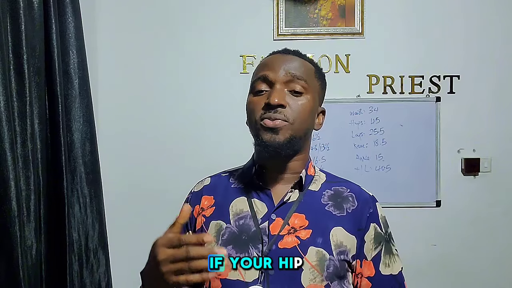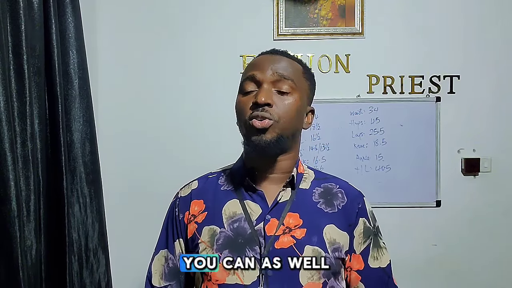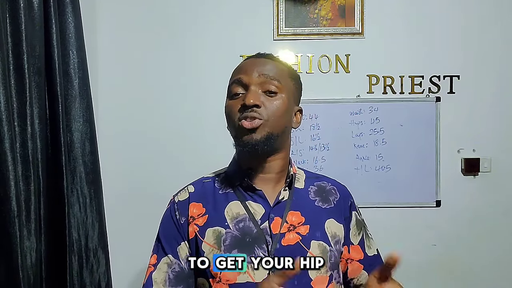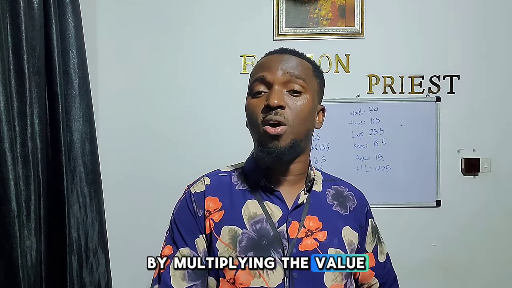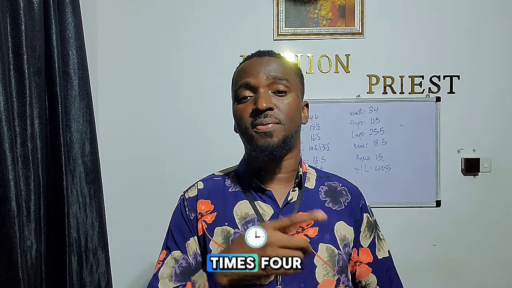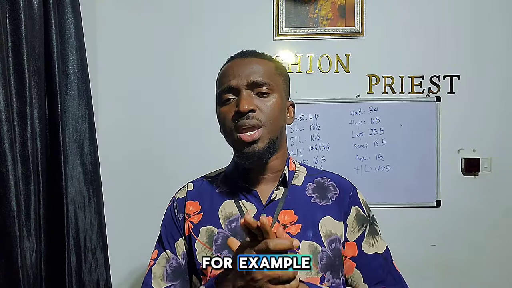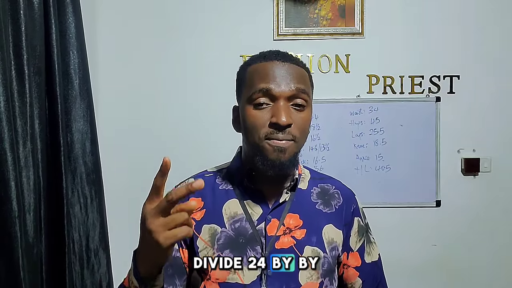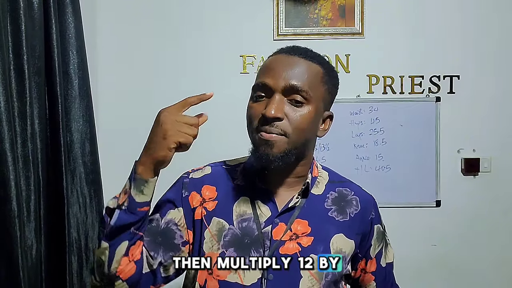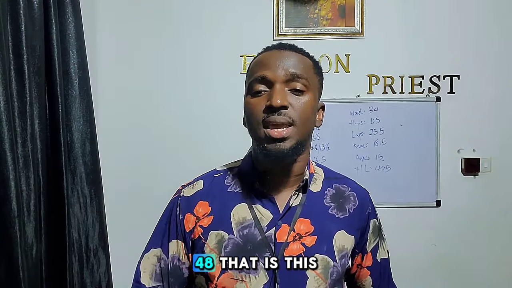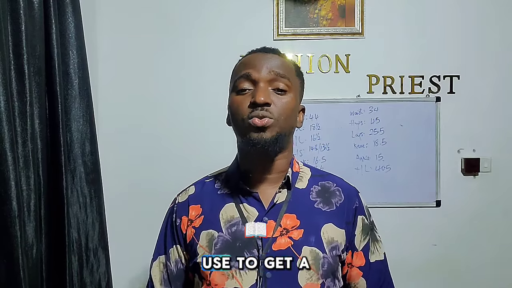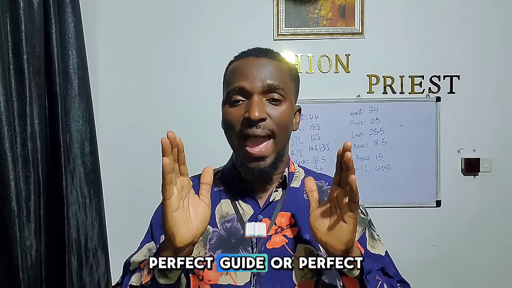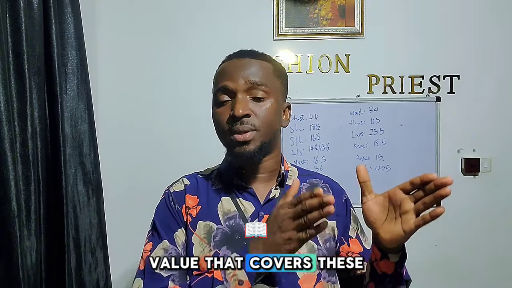As well, if your hip was not given, you can use the lap measurement to get your hip by taking the lap measurement divided by 2, times 4. For example, if your lap is 24 and you want to get the value of the hip, divide 24 by 2, that is 12. Then multiply 12 by 4, that is 48. This is a trick you can use to get a perfect guide or perfect value that covers these areas I am mentioning to you.